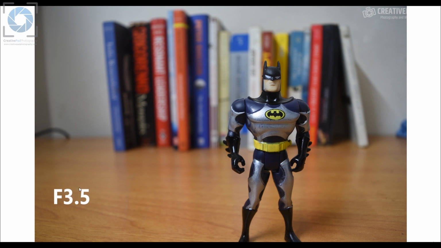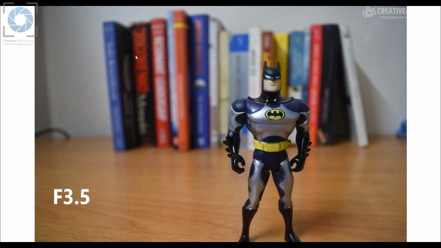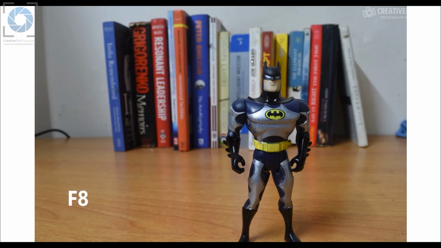But let's see what happens in the same shot when I go from f3.5 to f8. And you can see the moment I do that, just look at the books behind. They've slightly become much sharper, because when you increase the f-stop number, you're actually increasing the amount of area in focus in the scene. So just to compare it again, you can see at f3.5, very little area is in focus, only the area around Batman, because that's where we focused. The rest of it is out of focus and blurred. But at f8, we're kind of stretching this focus area, and it's reaching the books.